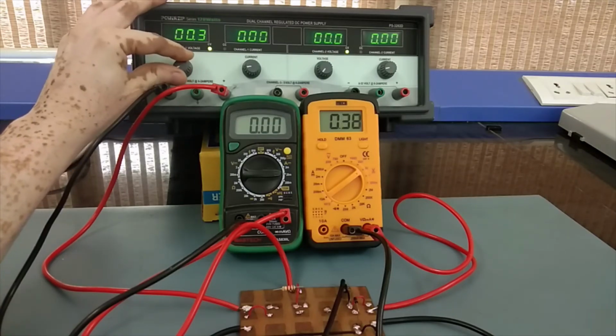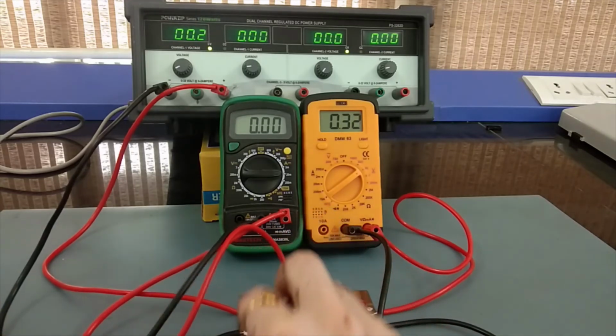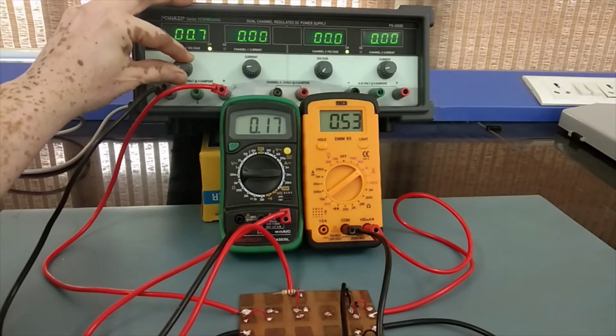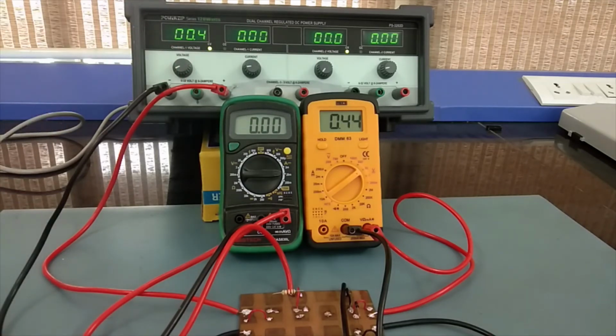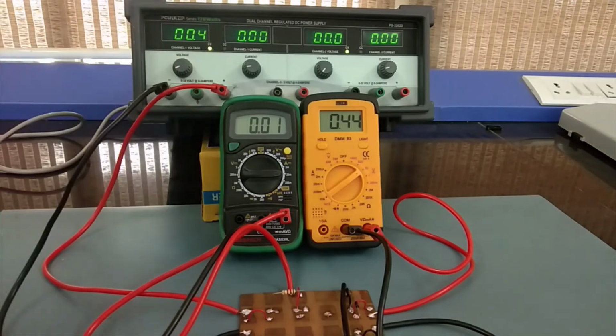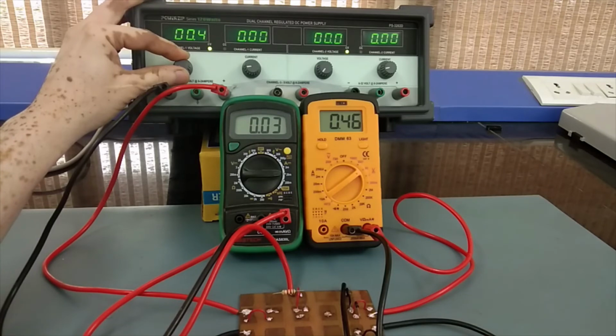I will again increase the voltage slowly. So here now you can find 0.3 volt across the diode, and still there is no current. Now I will be making it 0.4 volt. It's 0.4 volt across the diode, and you can find there is some fluctuation that has started in the current meter. So now you can see we are actually narrowing the potential, that depletion layer.